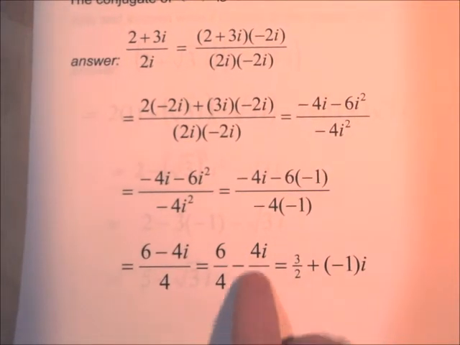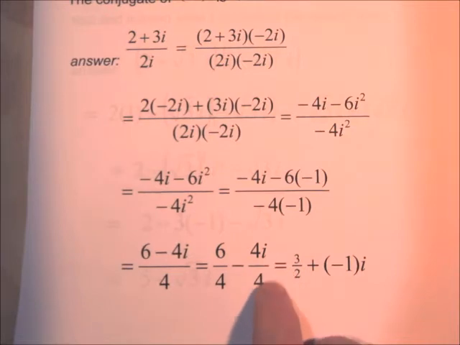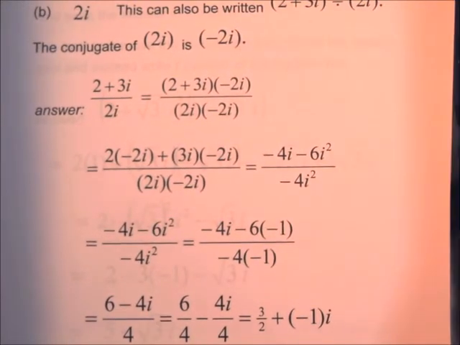And then distribute the denominator. 6 over 4 minus 4i over 4. 6 fourths reduces to 3 halves. Negative 4i divided by 4 is negative 1i. So the answer is 3 halves plus negative 1i.